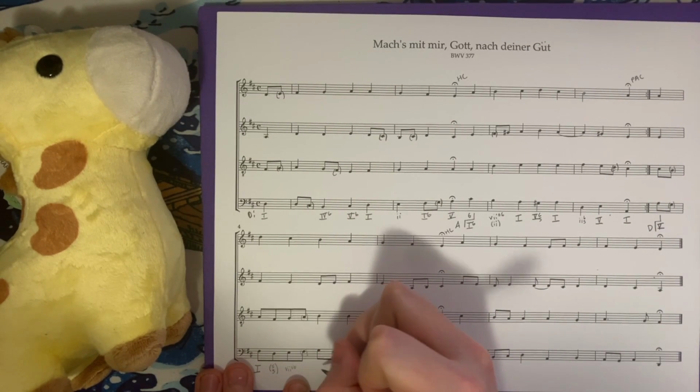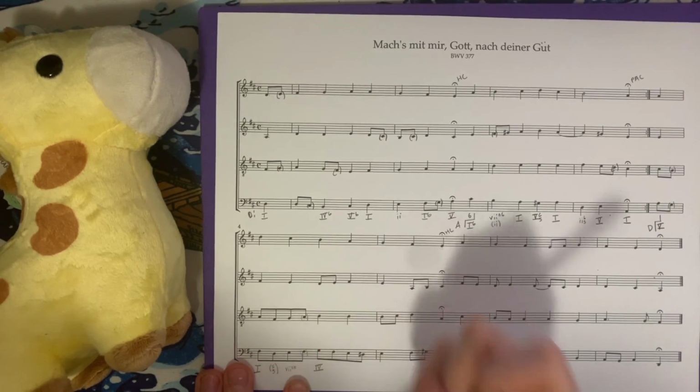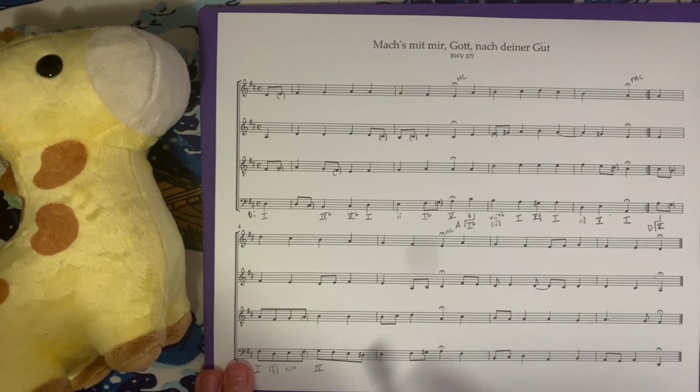That is a root position G major triad, or a 4 chord. Usually 4 goes to 7, but the more I'm looking at Bach's music, the more I realize that maybe his relationship with harmony was transitive as well. It's not just one direction. 4 can go to 7 because 7 can go to 4, which is kind of interesting.